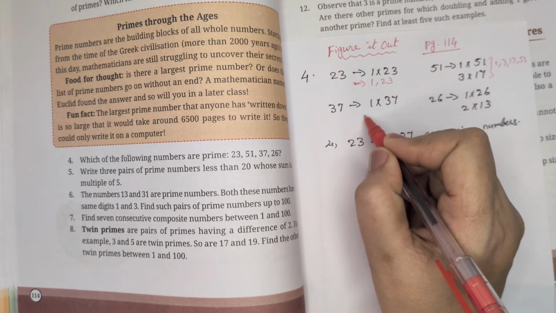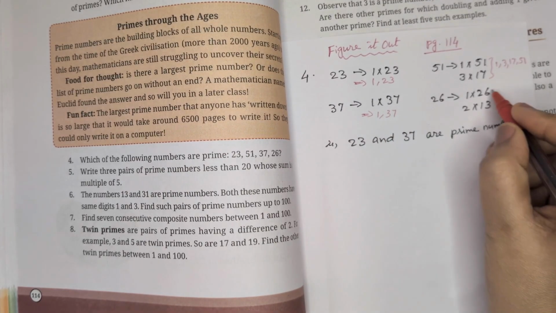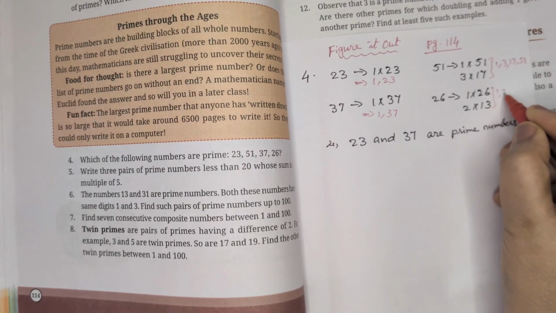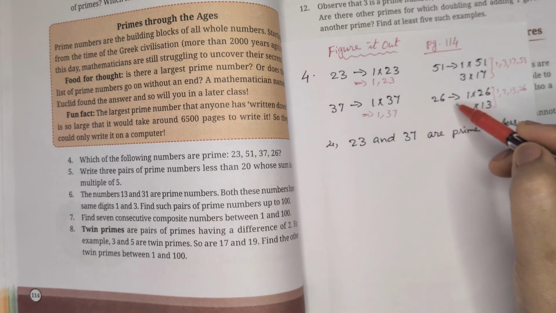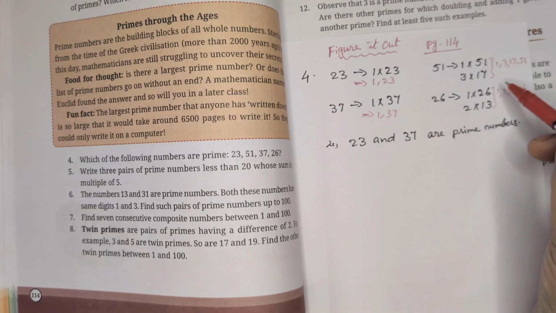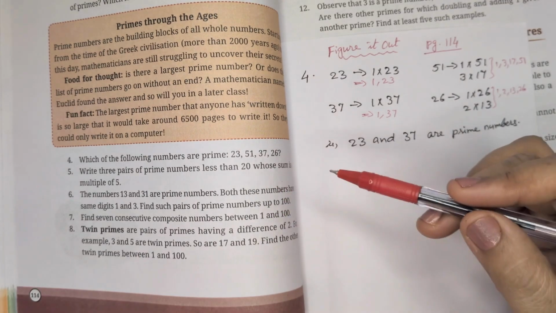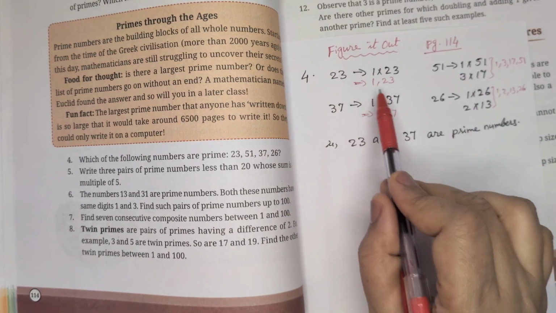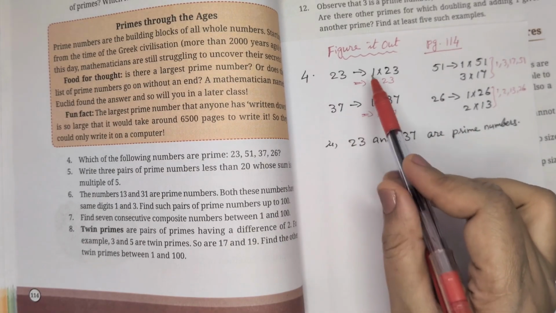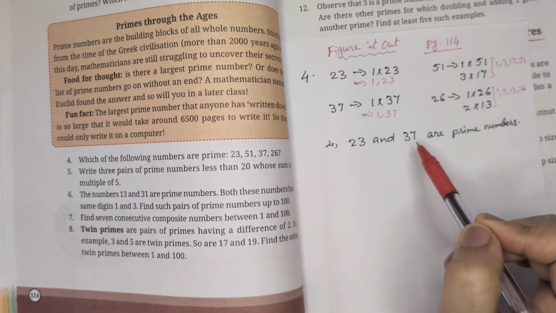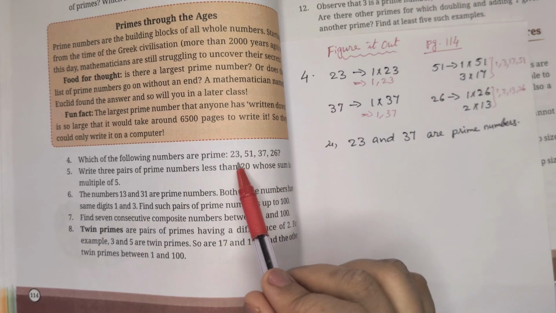Here 37 is having only 2 factors, 1 and 37. 26 is having 1, 2, 13, 26. More than 2 factors. So these two numbers are having more than 2 factors. That means composite numbers. Here the question is, which numbers are prime. So we can see 1 and the number itself, only 2 factors. These two numbers are the prime numbers. 23 and 37 are prime numbers out of the given numbers.